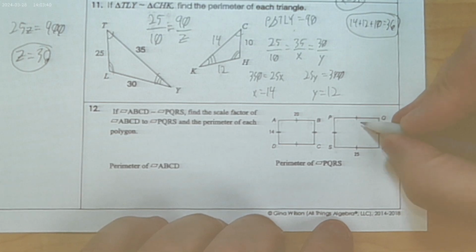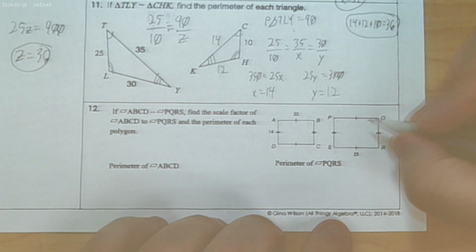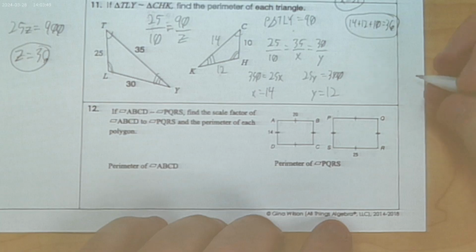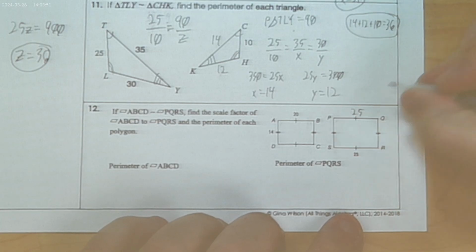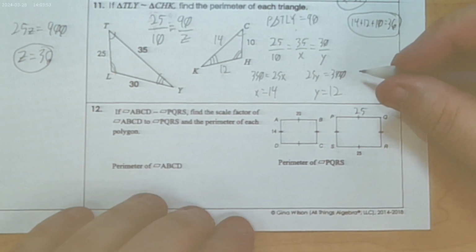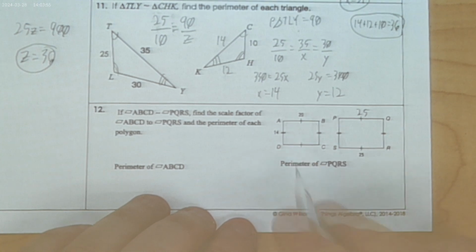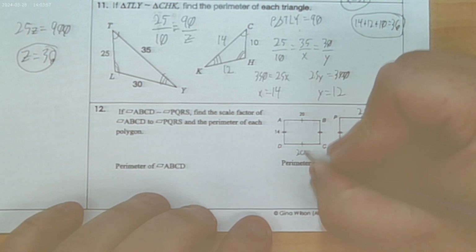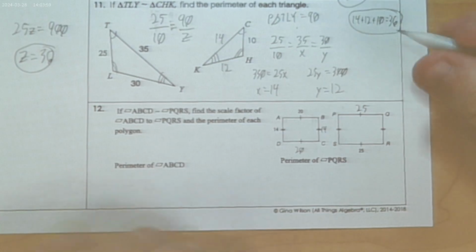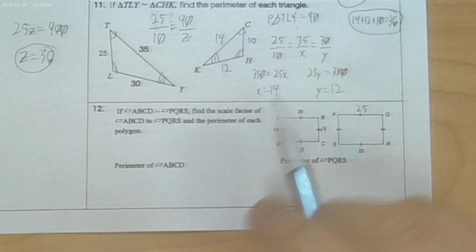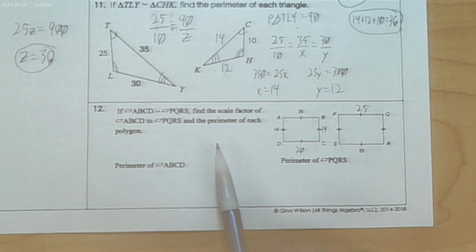This is one hash mark up here. Remember, if you have the same hash mark or the same angle measurement on a different part of the same polygon, it means that they're equal. So that means that that is 25. It also means if we go over to this polygon over here, that this side is 20 and this side is 14. So find the scale factor of ABCD to PQRS and the perimeter of each polygon.